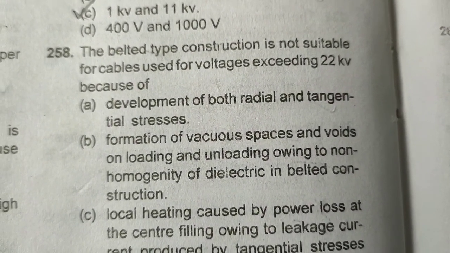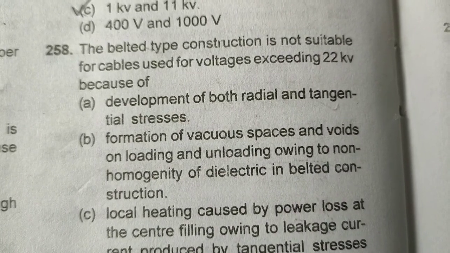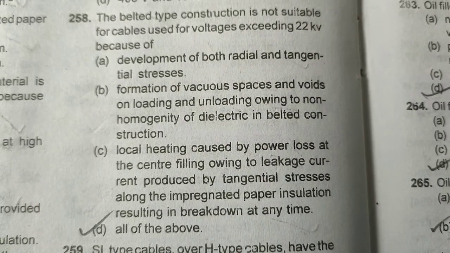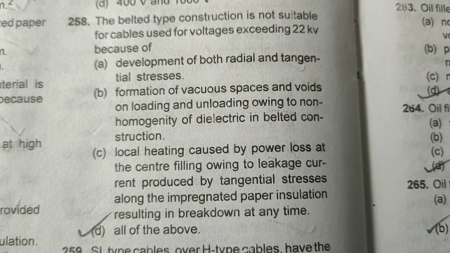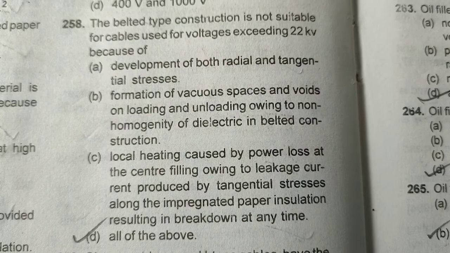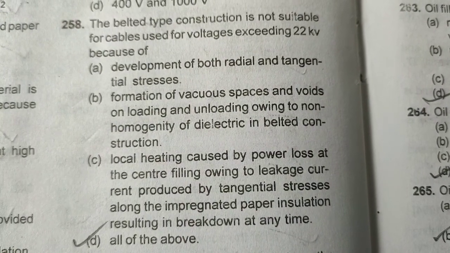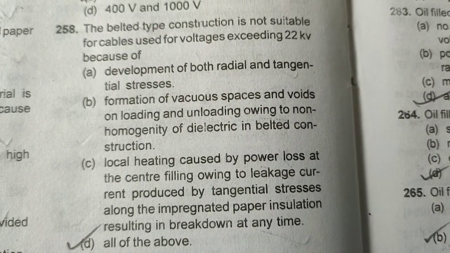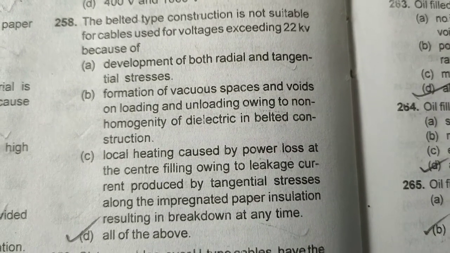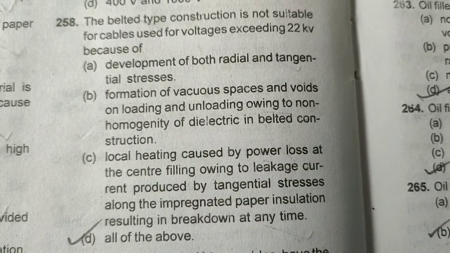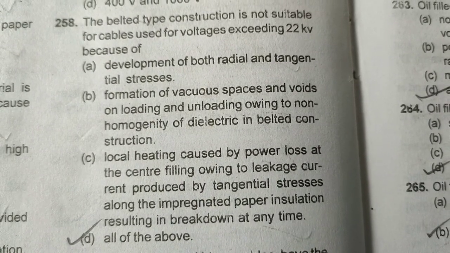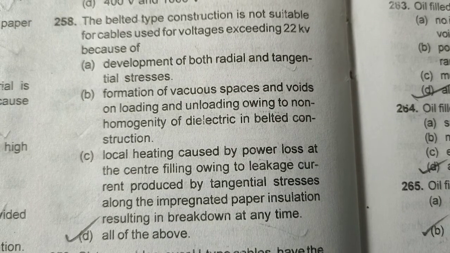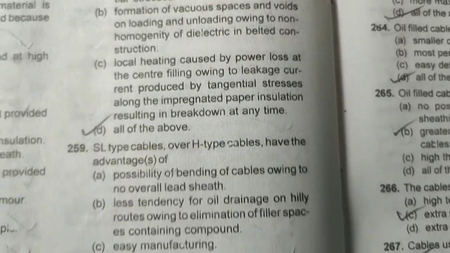The belted type construction is not suitable for cable used for voltage exceeding 22 kV because of development of both radial and tangential stresses, formation of vacuous space and voids on loading and unloading owing to non-homogeneity of dielectrics in belted construction, local heating caused by power loss at center filling owing to leakage current produced by tangential stresses along the impregnated paper insulation, resulting in breakdown at any time. All of the above.